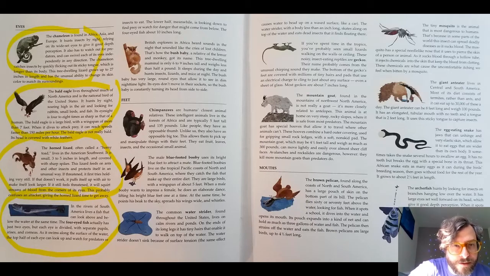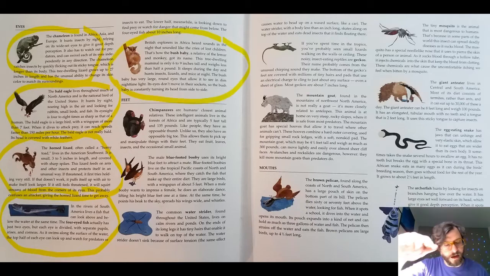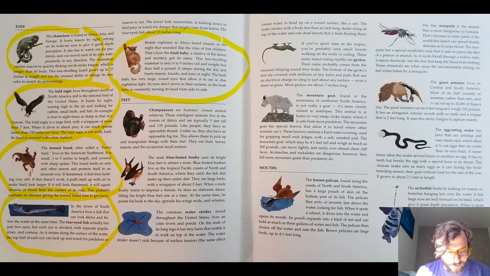And finally on to this cute bush baby with the big eyes for the night vision. British explorers in Africa heard sounds in the night that sounded like the cries of lost children. That's how the bush baby, a relative of the lemur and monkey, got its name. The tree-dwelling mammal is only 6 to 9 inches tall and weighs less than half a pound.